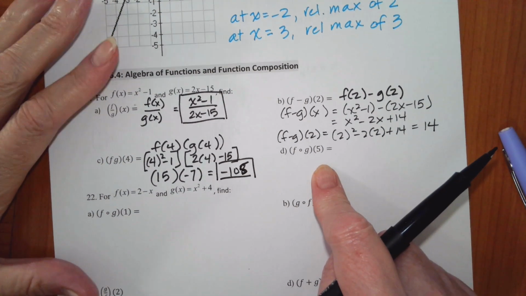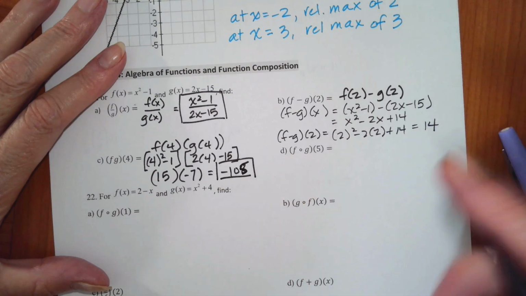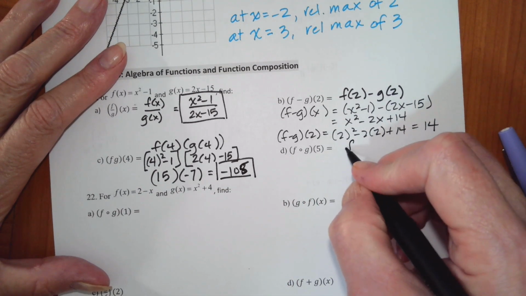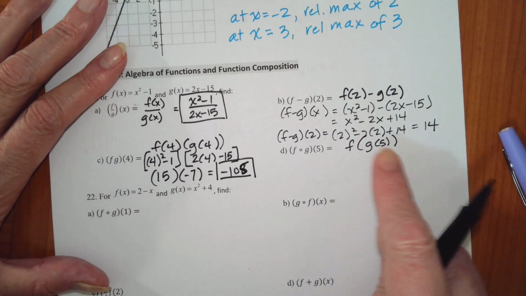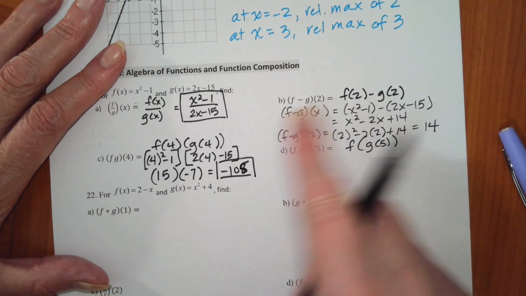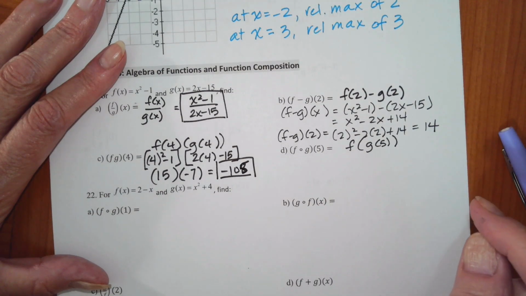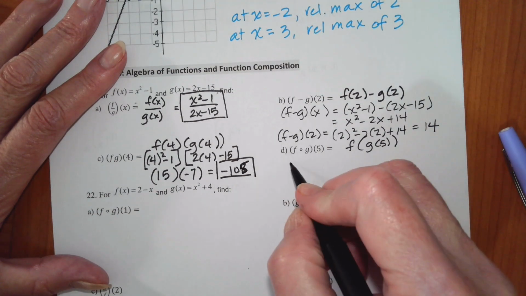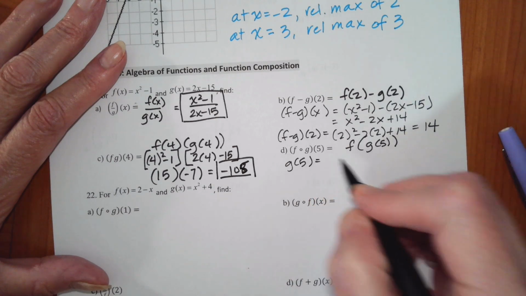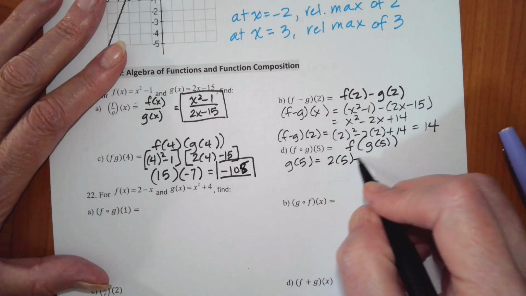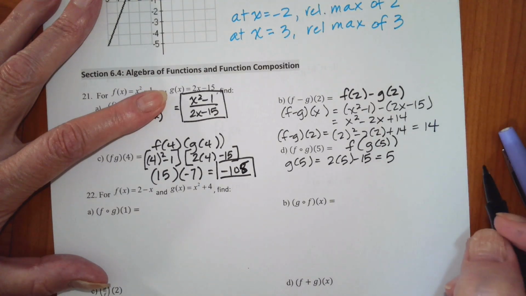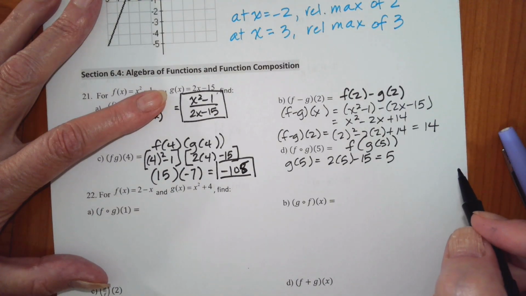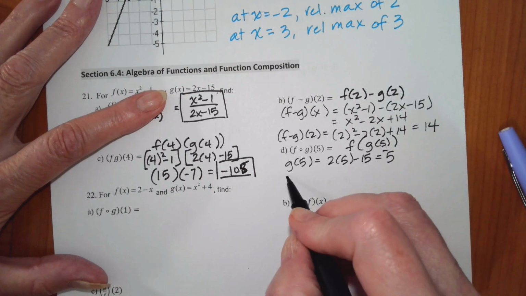All right, also remember that f dot g of 5 means f of g of 5. So what that means is I want to find g of 5 and then plug that into f. So g of 5 is equal to 2 times 5 minus 15, which is negative 5, sorry.